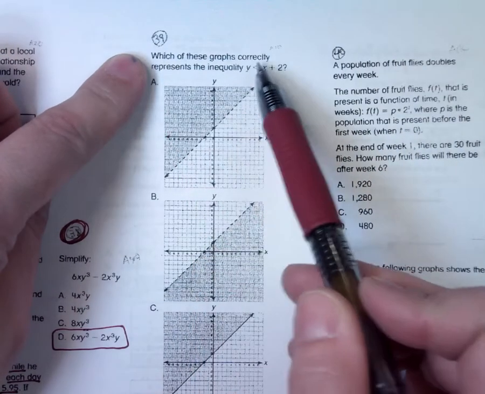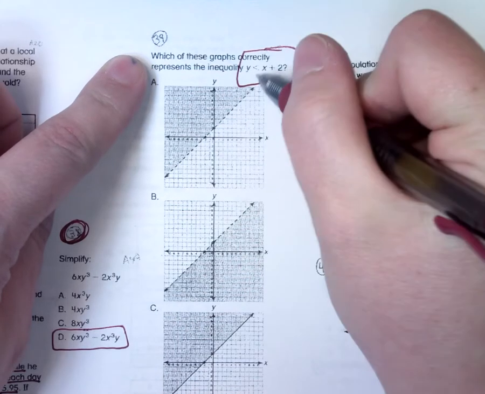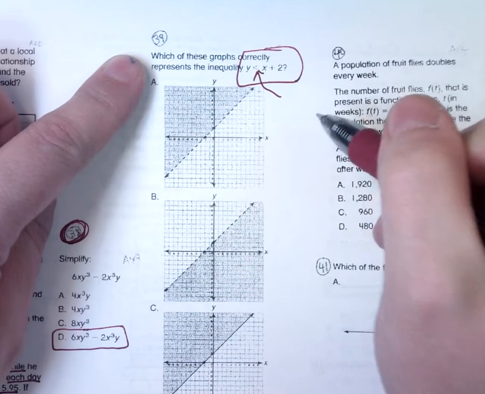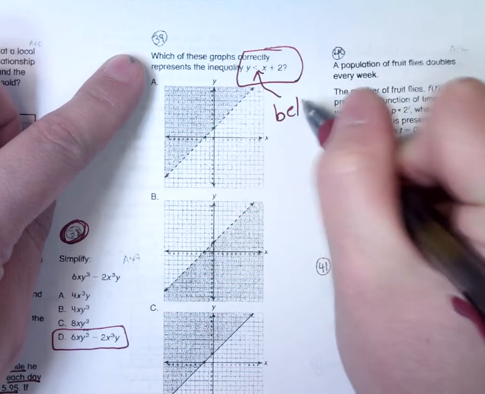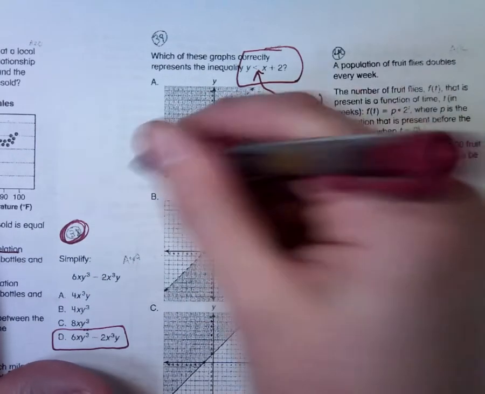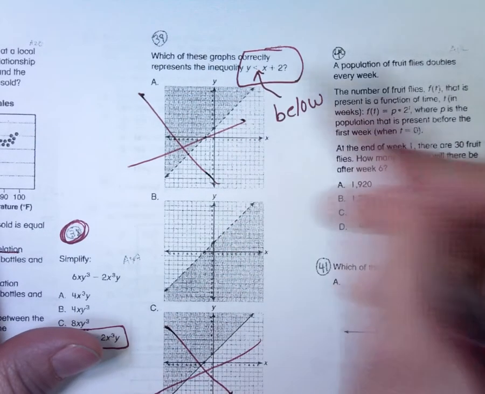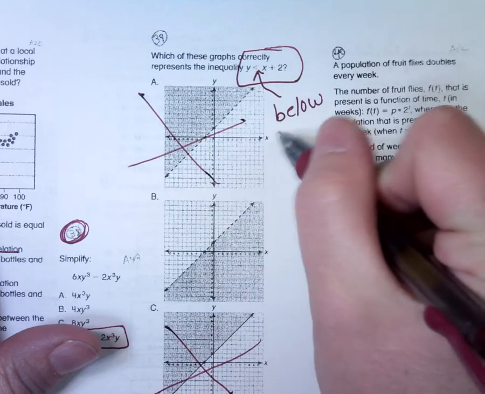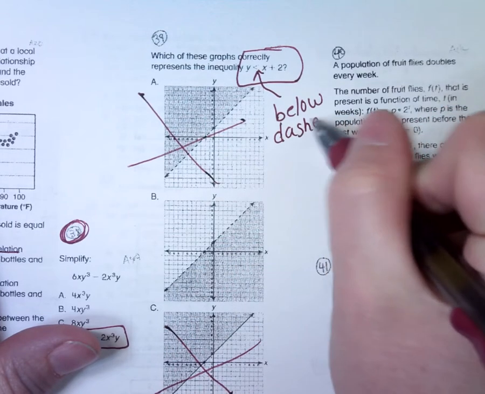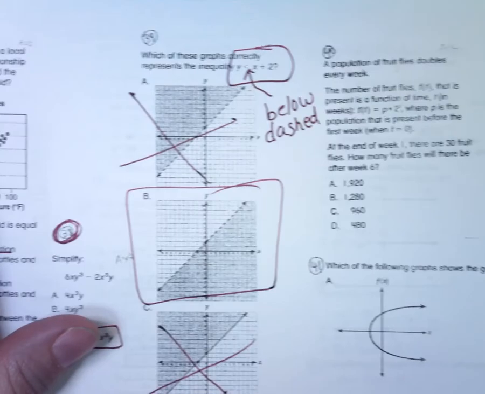Okay, 39. It wants to know which of these is correct. So, would the shading be above the line or below the line? The shading should be below. If you see a less than sign, the shading's below. What can you get rid of? A. Can't be A. Can't be C. Should it be a solid line or a dashed? It should be a dashed, so you already know the answer. B. Okay, I'm going to go to 41.